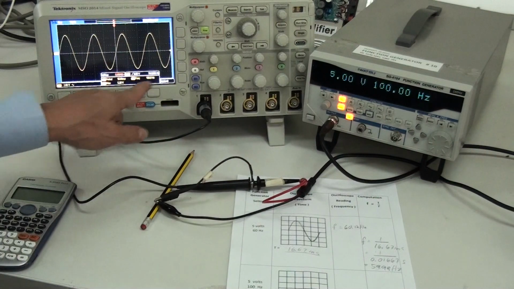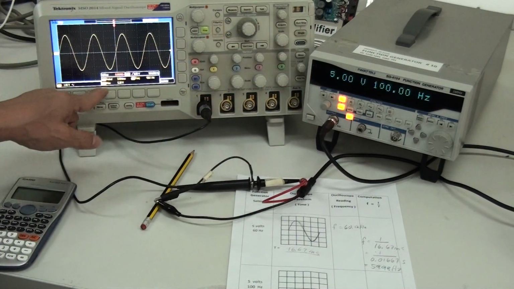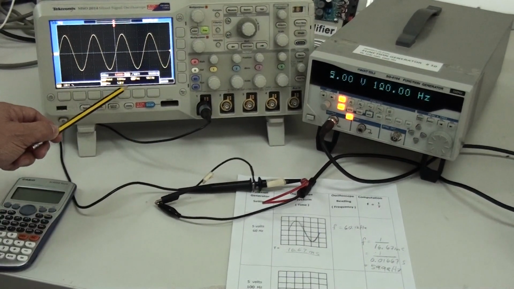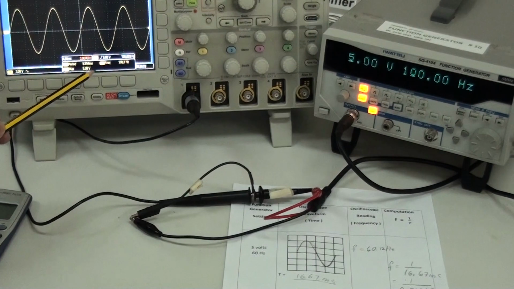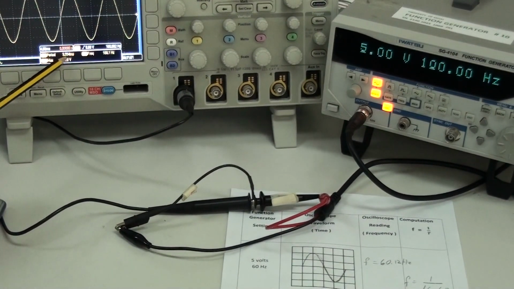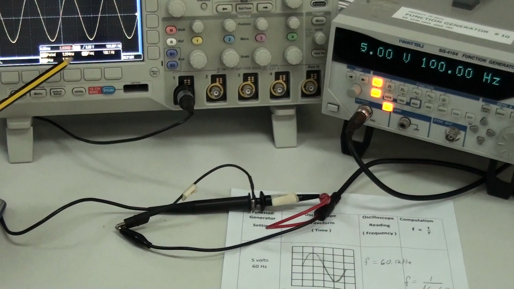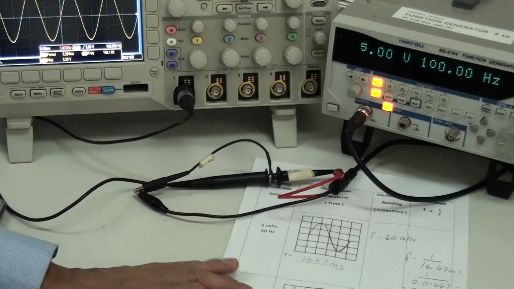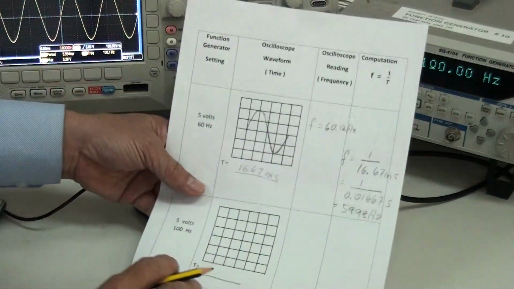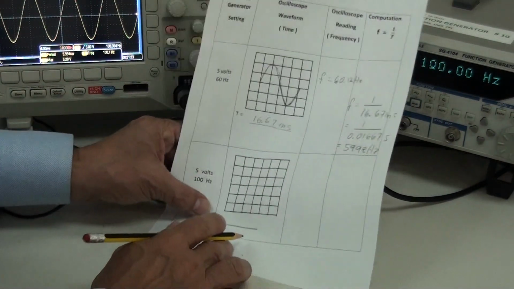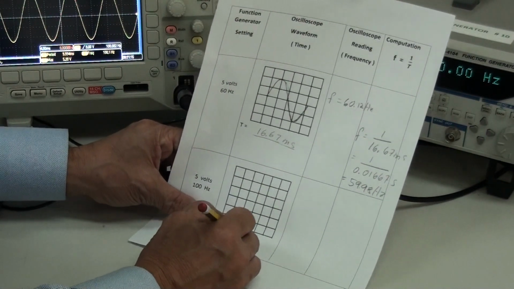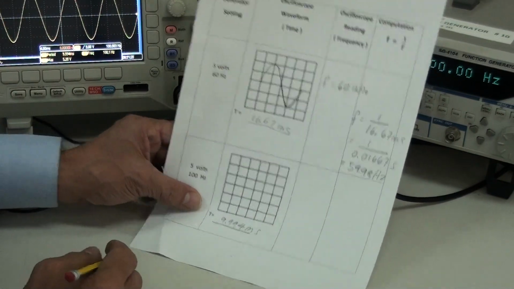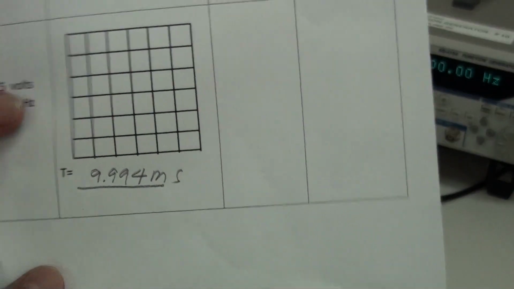As you can see here, okay, so I will stop. Then as you can see here, the period is 9.994 milliseconds. So I will write here, time is 9.994 milliseconds.